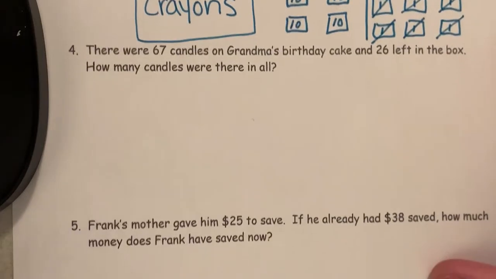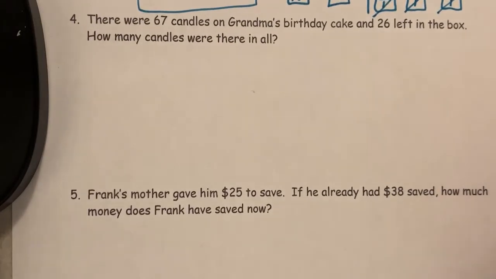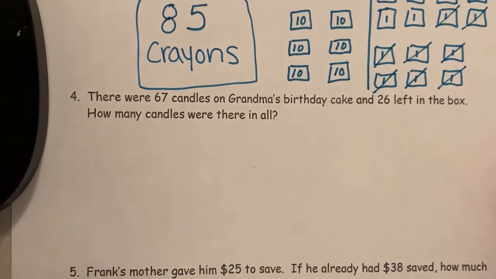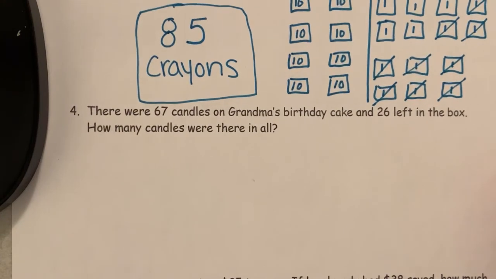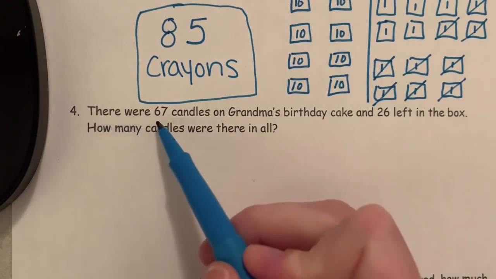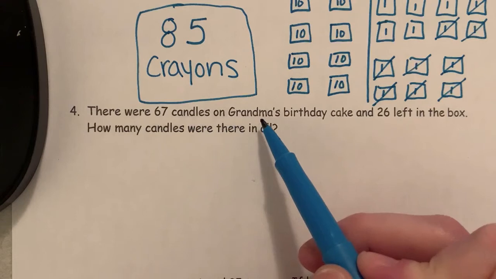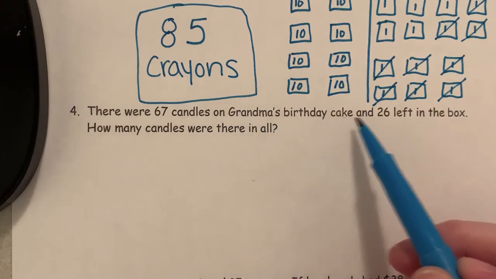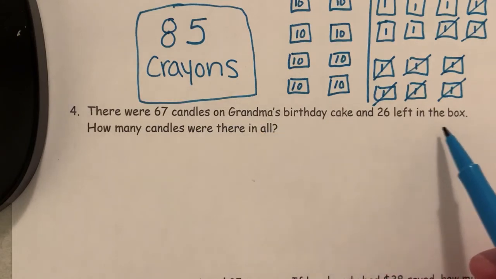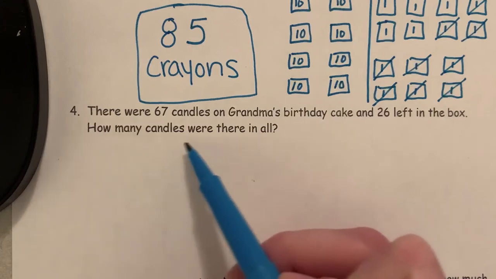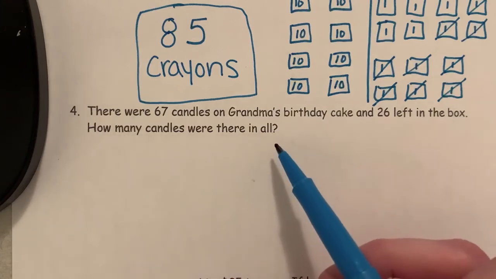All right, so now let's move on down to number 4. Number 4 says, there were 67 candles on Grandma's birthday cake and 26 left in the box. How many candles were there in all?